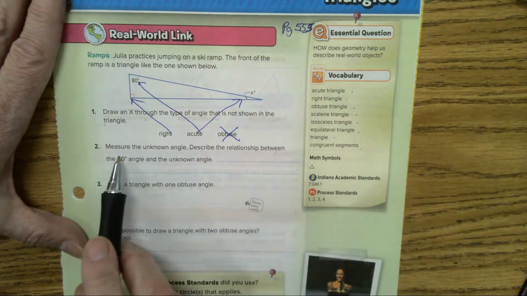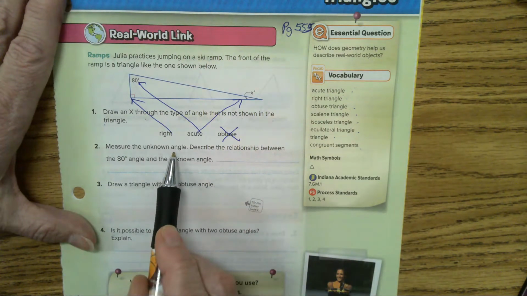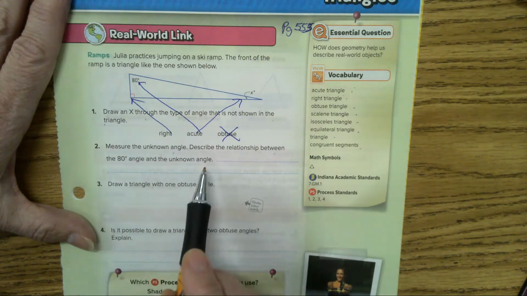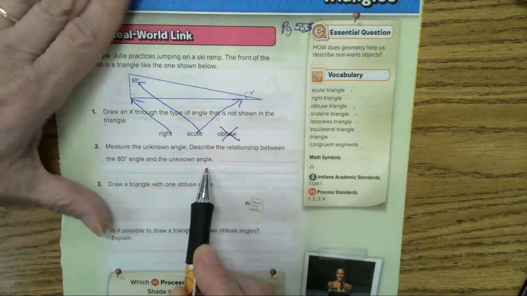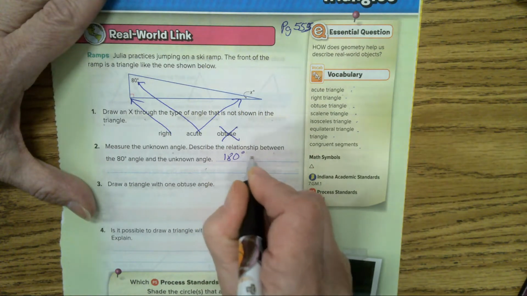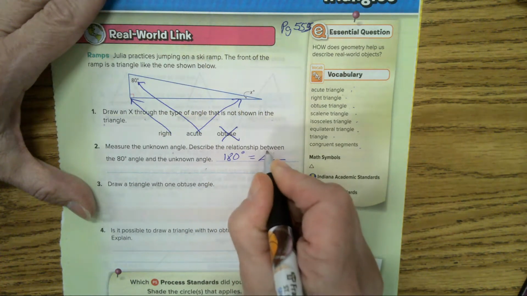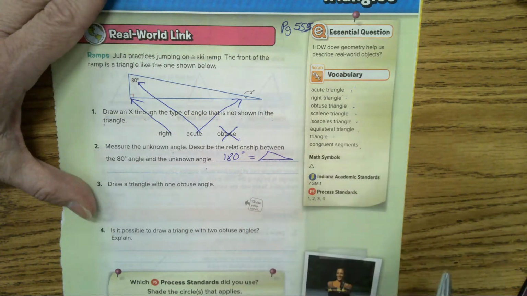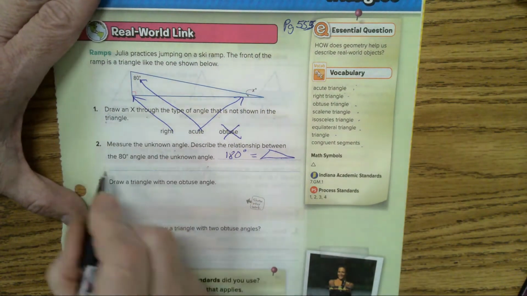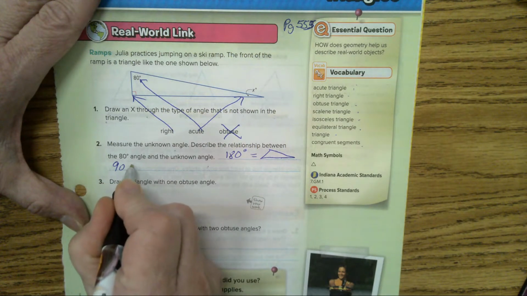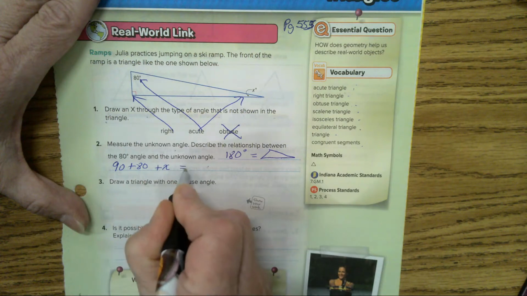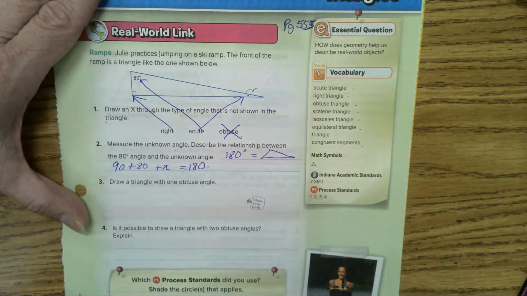It says measure the unknown angle. Describe the relationship between the 80-degree angle and the unknown angle. Well, we know there are 180 degrees in a triangle when you add all the angles. Every triangle, when you add them all together, you get 180. We know we have 90 plus 80 plus our little x is going to equal 180, right?